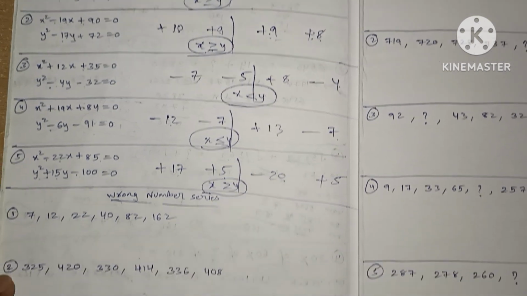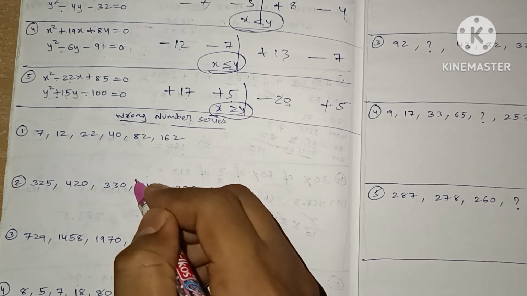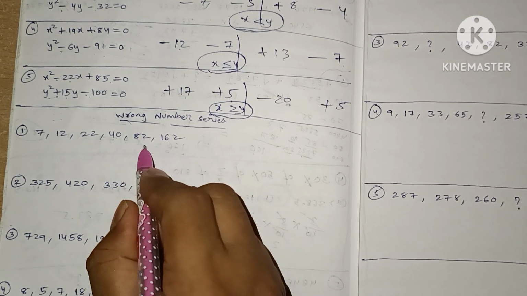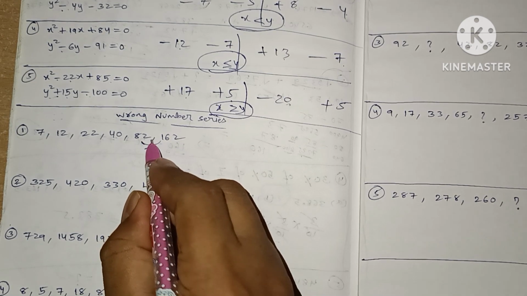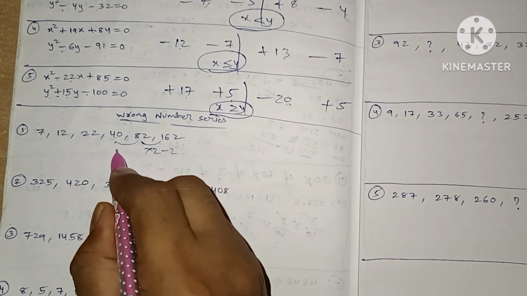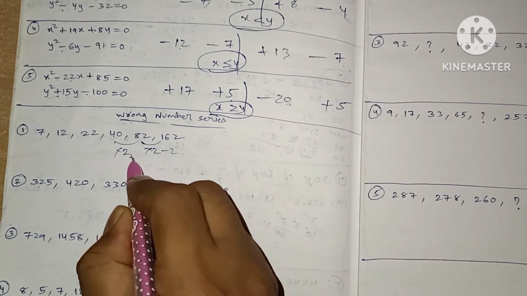Next, now we are going to see wrong number series. Wrong number series, first question. Here I see these are near to multiplication by 2: into 2 times, it will be 164 minus 2. It is into 2 times, 80 plus 2.